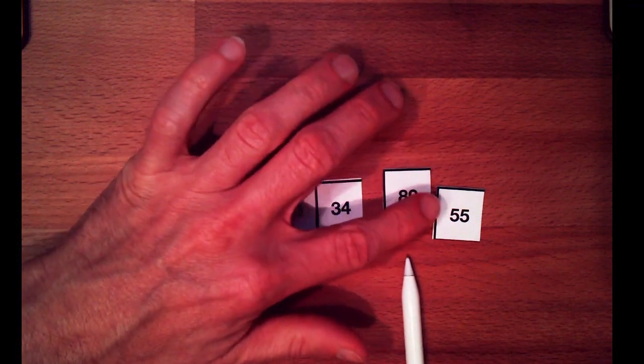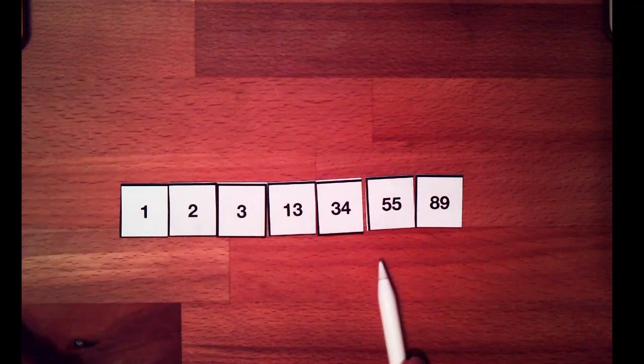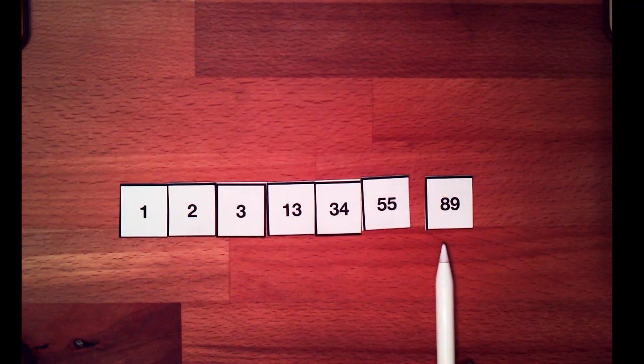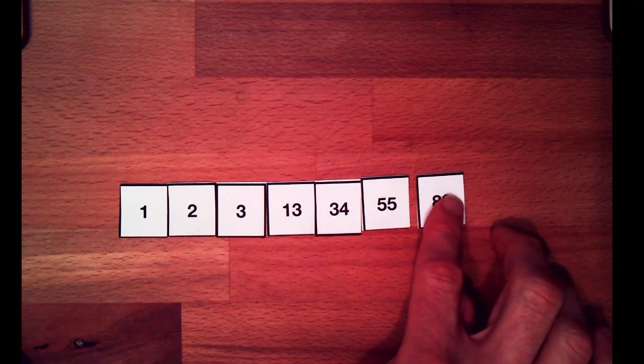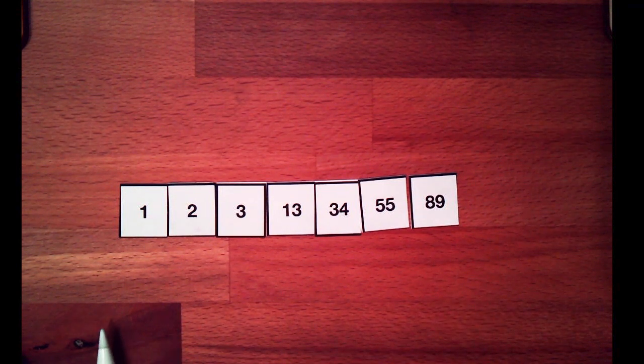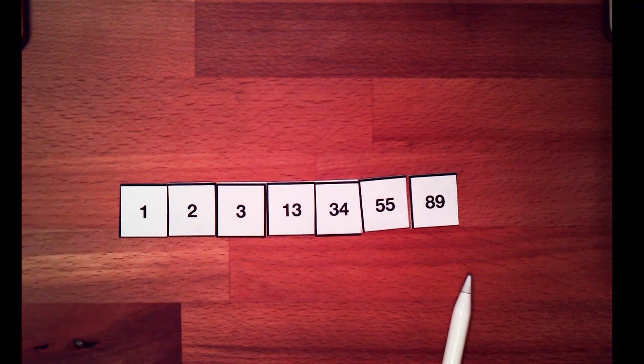89 seems pretty good until I see 55. Swap them. And now I've got 55 in my sorted set. My unsorted set only has 1 number, so we'll just go ahead and add that on. At this point, I'm done, and it's completely sorted. So remember that I was doing the bulk of the work in this process of selecting the next item, which is why this is called selection sort.